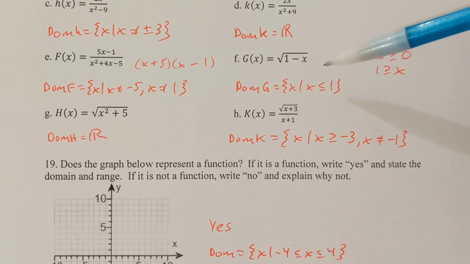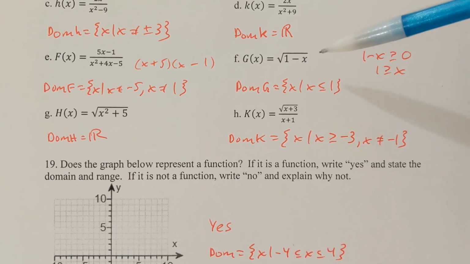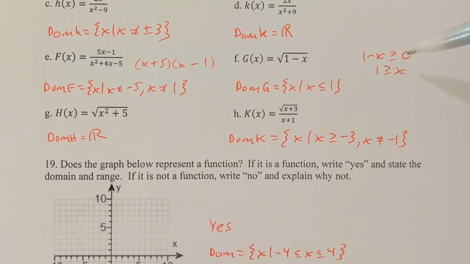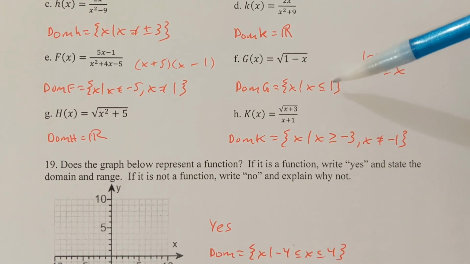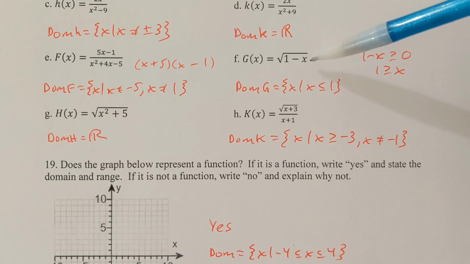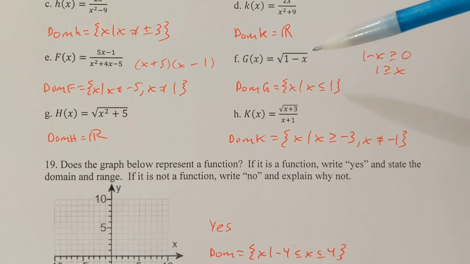Part F, g of x equals the square root of (1 minus x). So 1 minus x greater than or equal to 0, and when I add x to both sides, x is less than or equal to 1. Yeah, anything less than or equal to 1 is going to be okay to use. Anything that's bigger than 1 means that I'll have a negative underneath the square root sign, and the square root of a negative is not a real number.